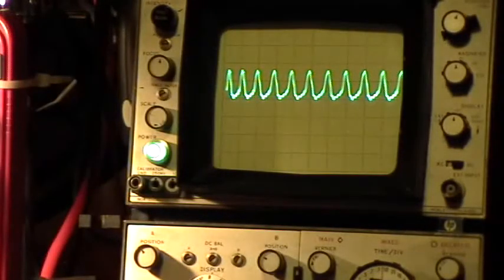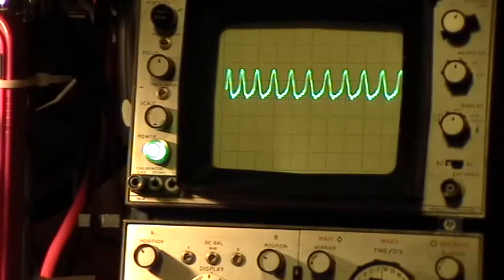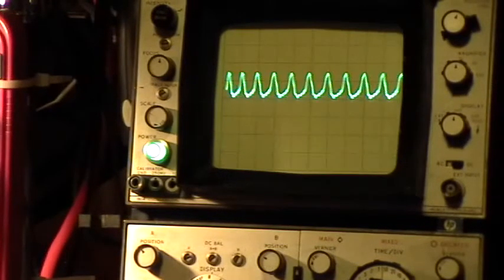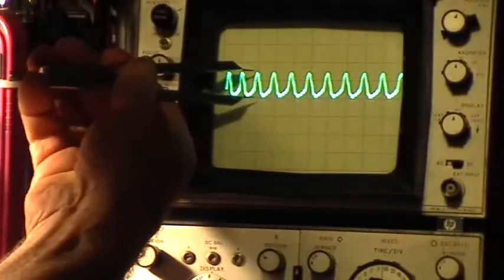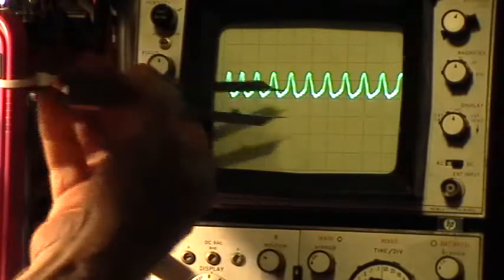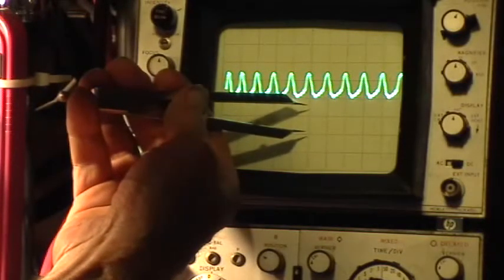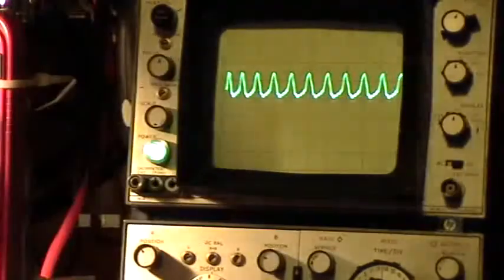Now I'm going to go just to the other side of the jumper. Now I'm on the negative pole of the most positive battery. Now I'm going to go to the positive pole of the next most negative battery, separated by about 3 inches of wire. And you can see that the magnitude of the oscillations has actually decreased just from that 3 inches of wire. So now we're down to 15 volts on the amplitude.